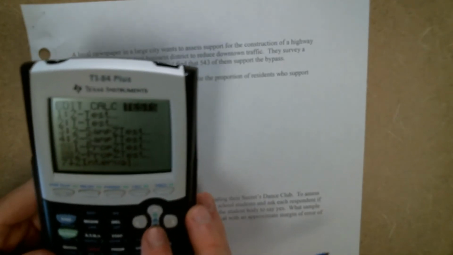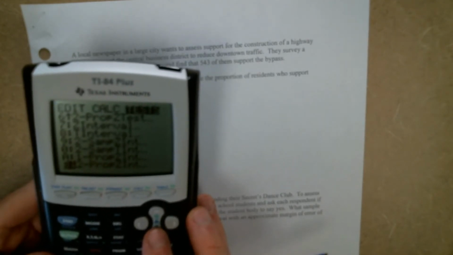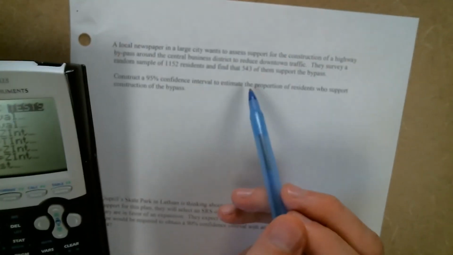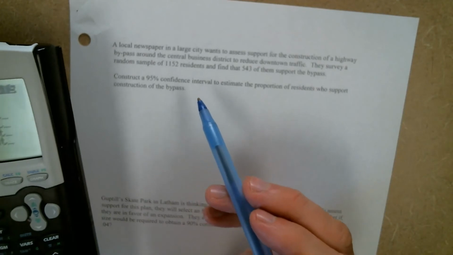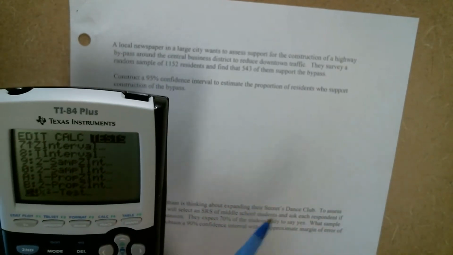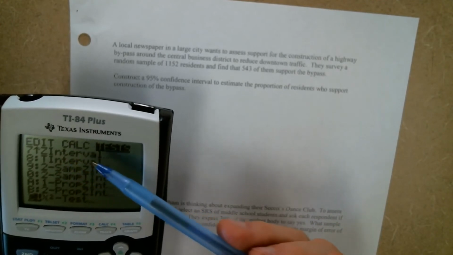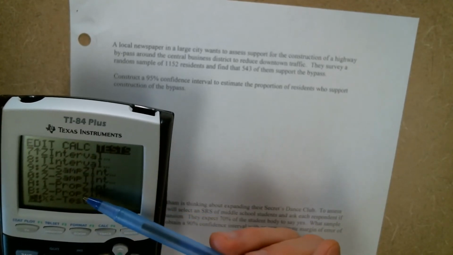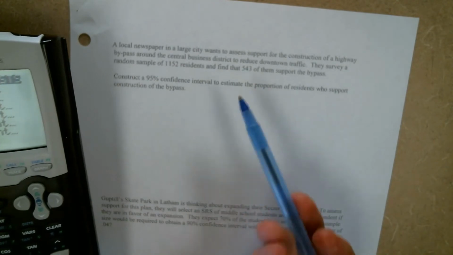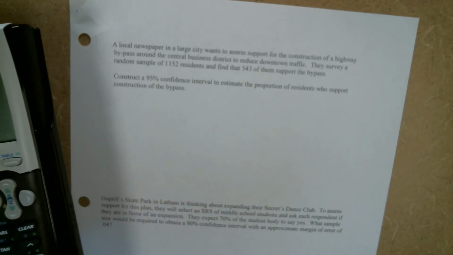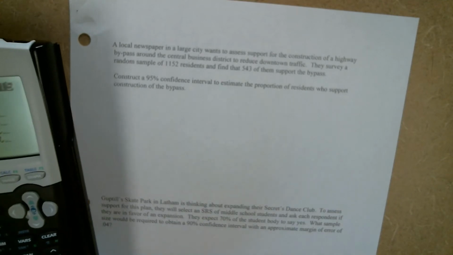So first of all, it's a confidence interval, so we're down here. Second of all, we only have information about one group of individuals, so that rules out all the twos. We never use z-interval, so now we're t-interval or one prop, and this is being presented to us as a proportion, 543 out of 1152. That's a proportion.